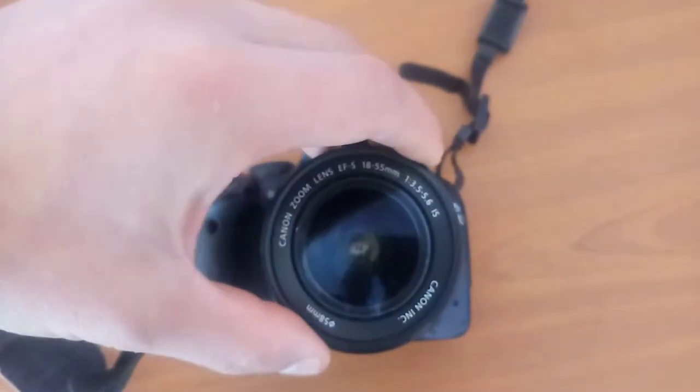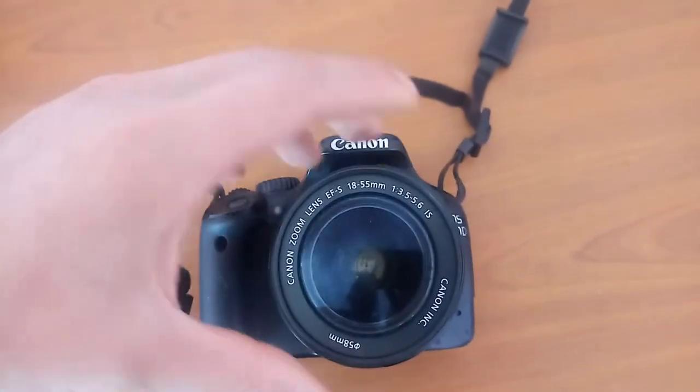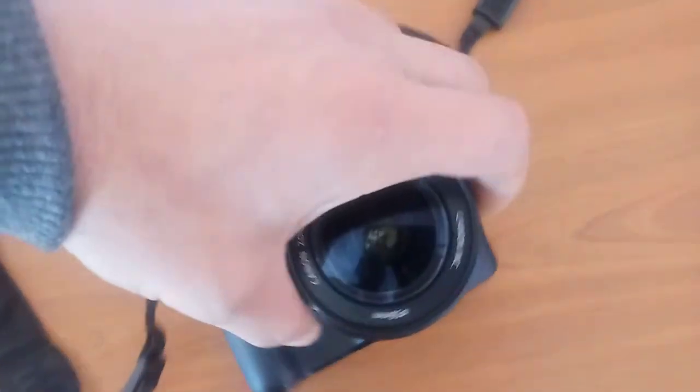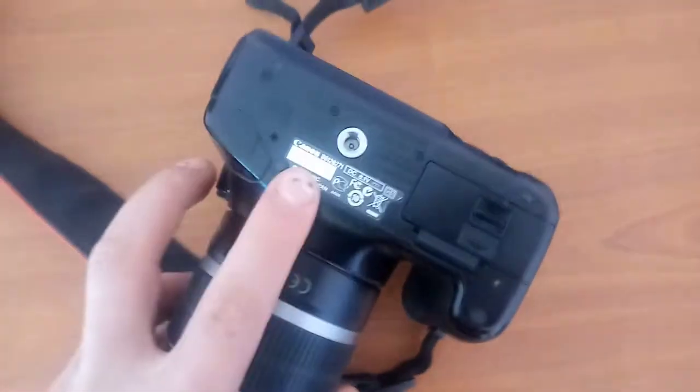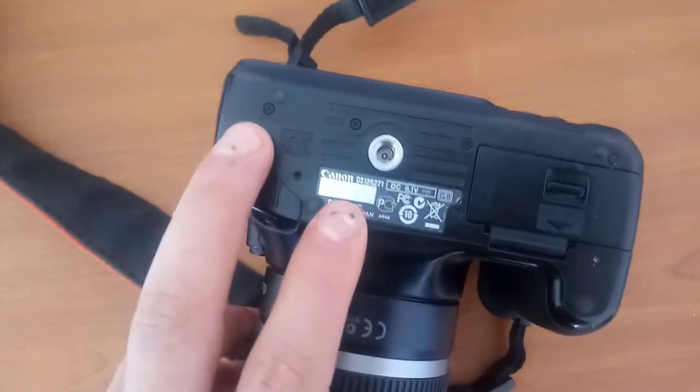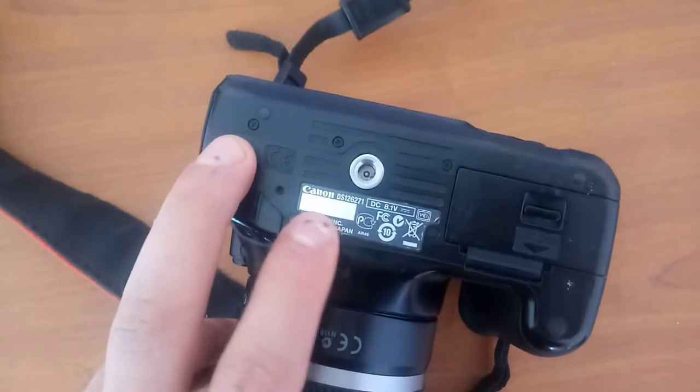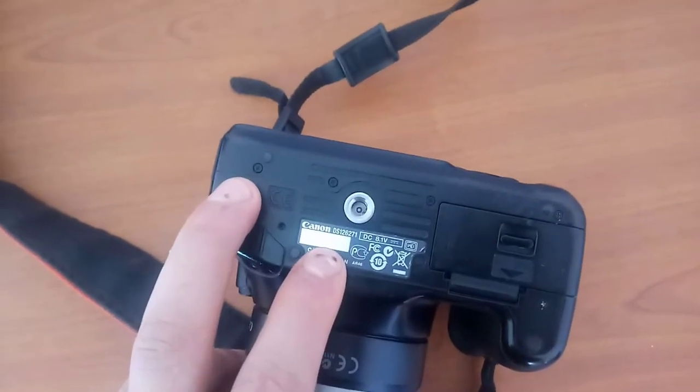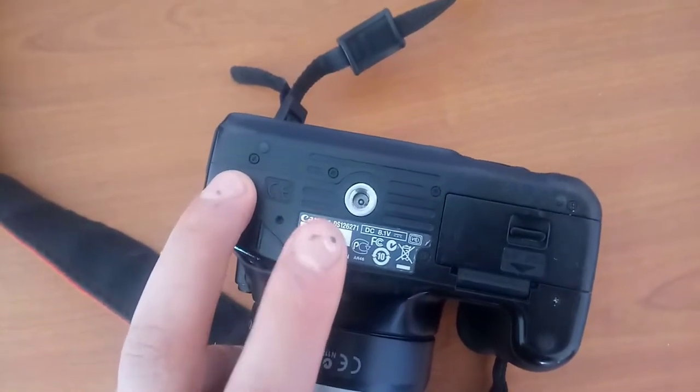Today I'm going to show you how to find your camera serial number. All you have to do is take your camera and check the bottom of it. You'll find this white rectangle, and the serial number is written down here.